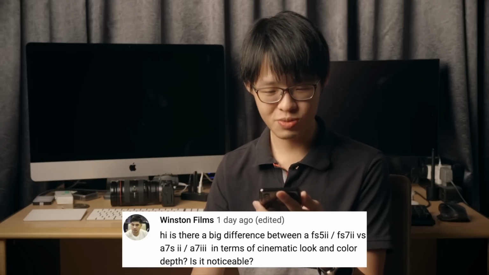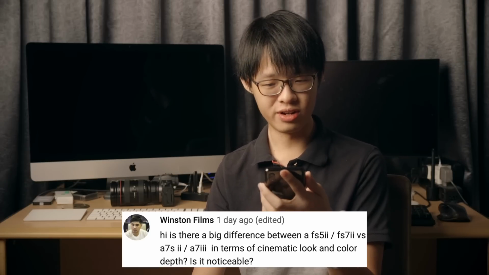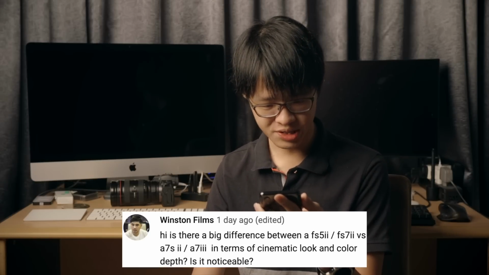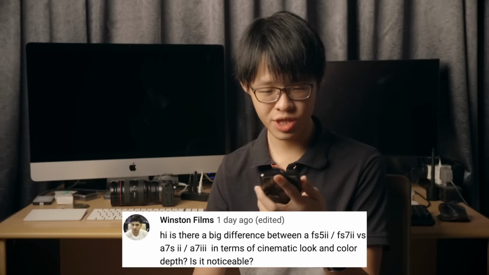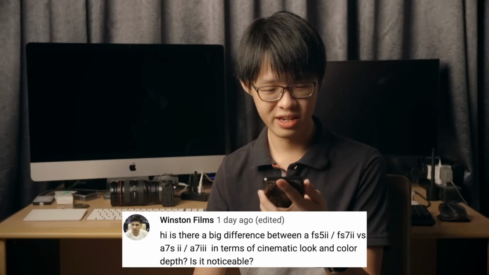Is there a big difference between an FS5 Mark II or FS7 Mark II versus A7S II or A7 III in terms of cinematic look and color depth? Not really. If we're talking about the final image, they are very close. In fact, I think if you do a blind test, most of us won't even be able to tell which footage was shot on the FS series cameras and which was shot on their Alpha series mirrorless cameras.